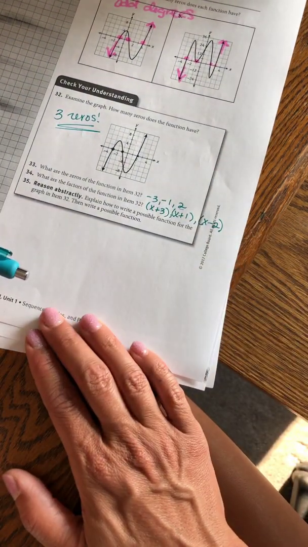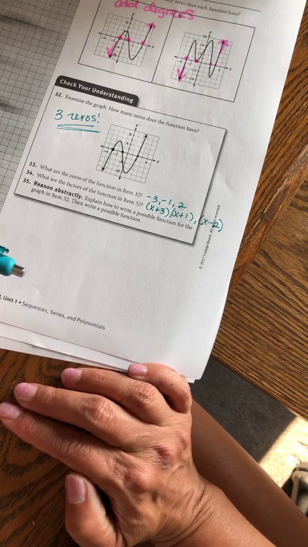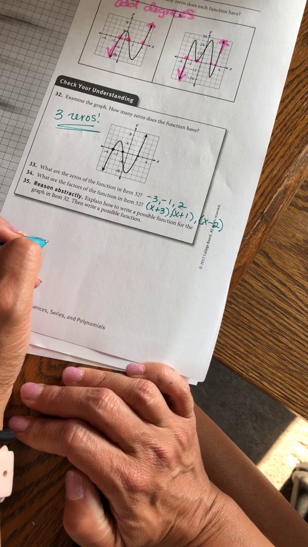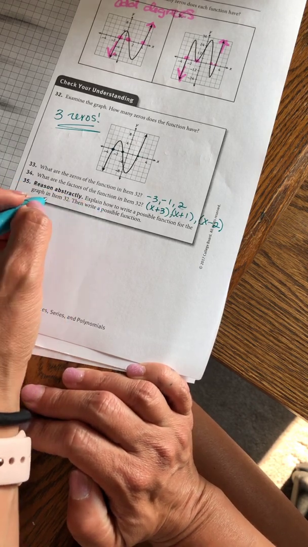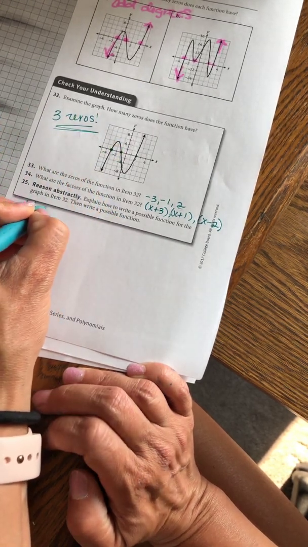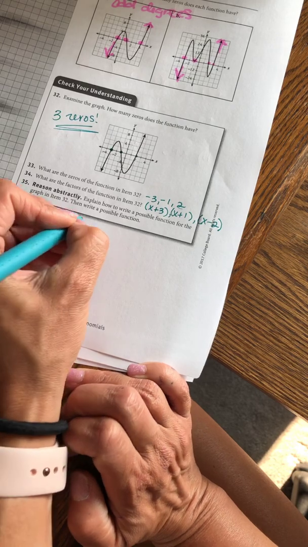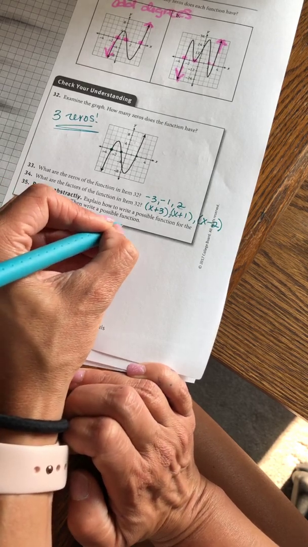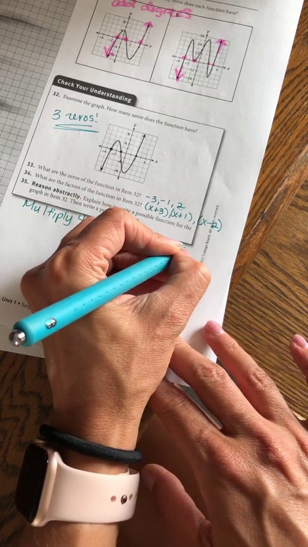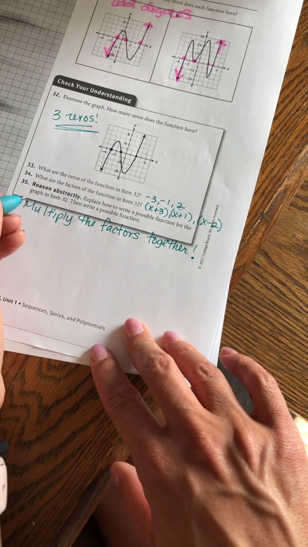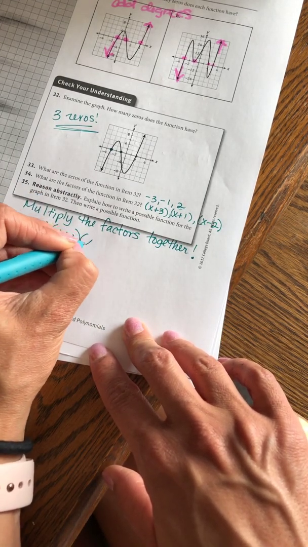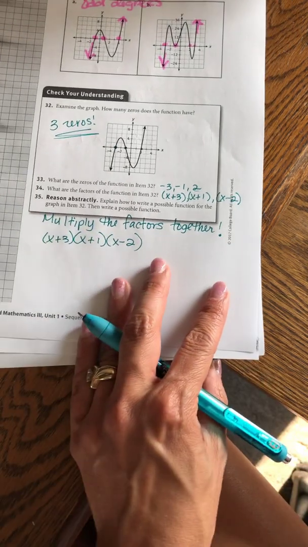Number 35, explain how to write a possible function for the graph in 32. Then write a possible function. So what we can do to find a possible function that would match this graph would be to multiply the factors together. So I would multiply x plus 3 times x plus 1 times x minus 2. And now we need to actually do it, okay?